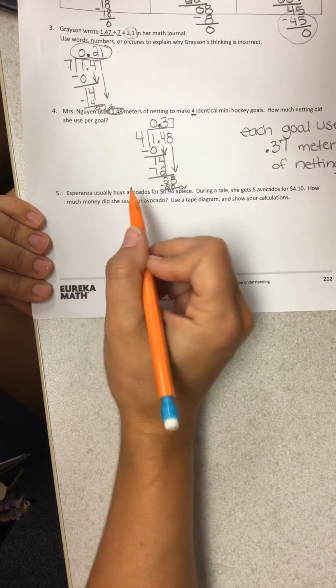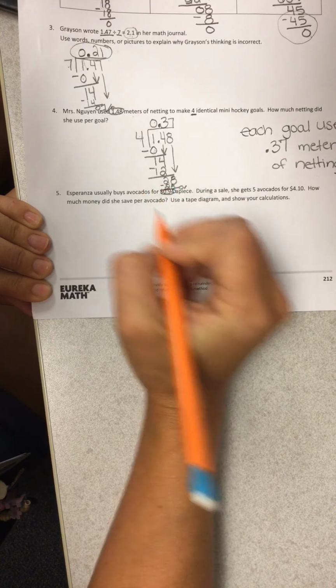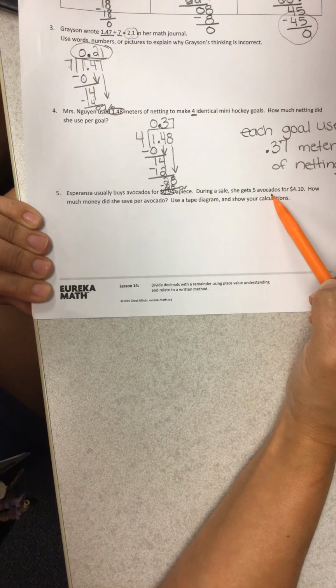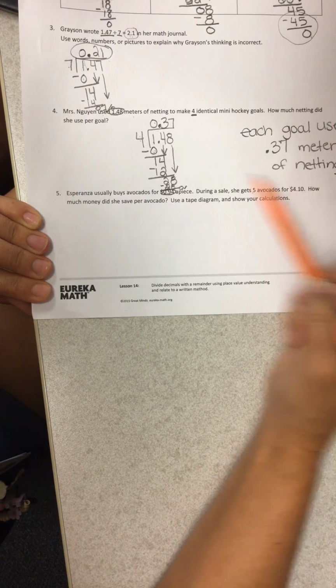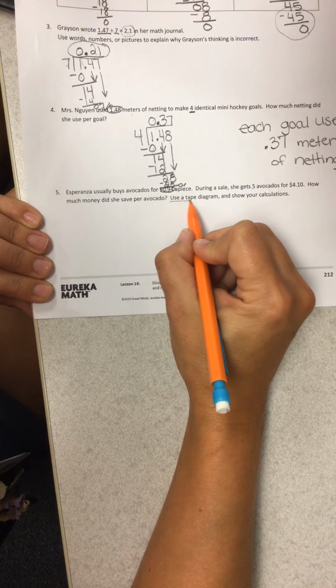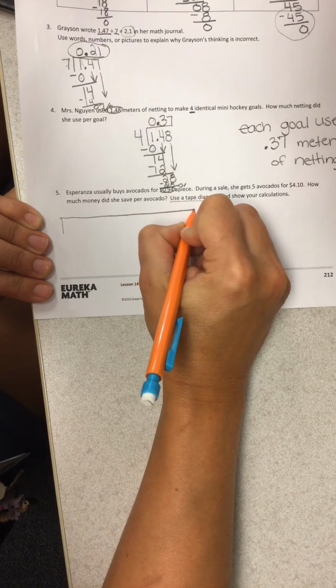It says Esperanza usually buys avocados for 94 cents. I know it's hard to see, 94 cents a piece. During the sale, she gets 5 avocados for $4.10. How much money did she save per avocado? So this is saying it wants me to use a tape diagram. So I'll go ahead and show you guys this tape diagram.